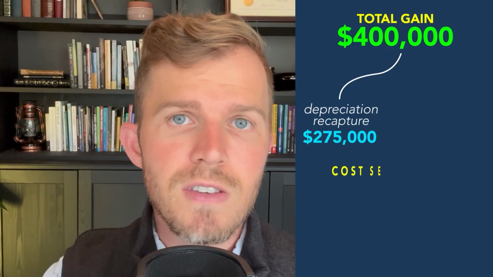Now again, we're going to split that $400,000 into two different buckets. One is depreciation recapture, and that's going to be the amount that we took for depreciation over the course of those 5 years, which in our example is $275,000. Now, because there was a cost segregation study, we have 5-year property, 15-year property, and 39-year property, assuming something like a short-term rental.